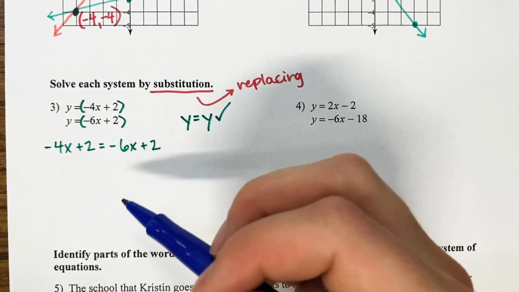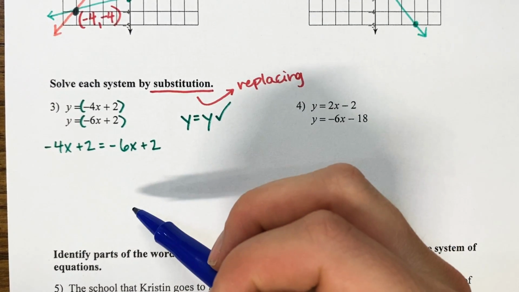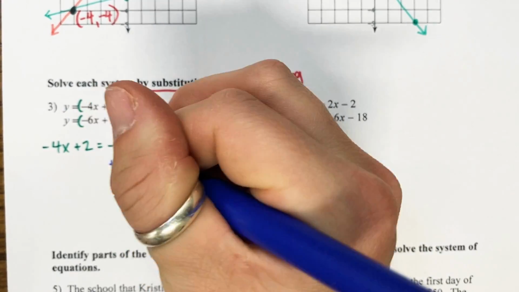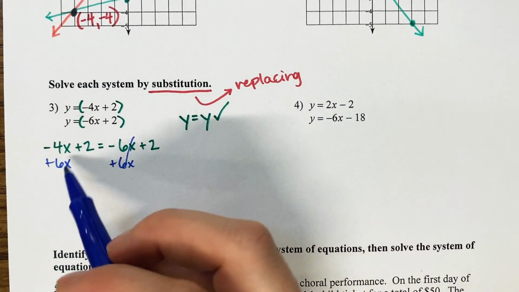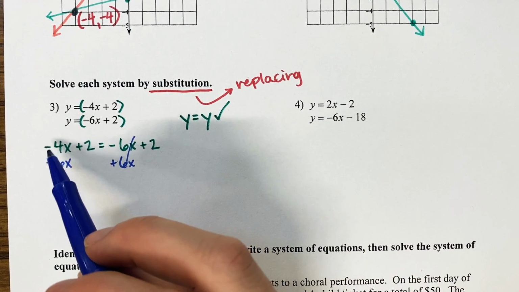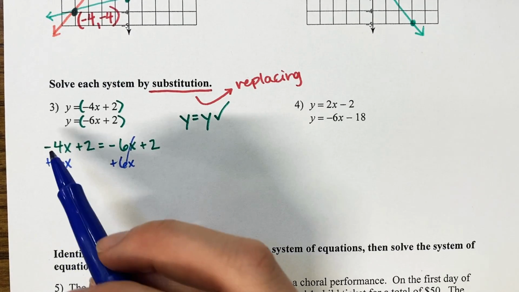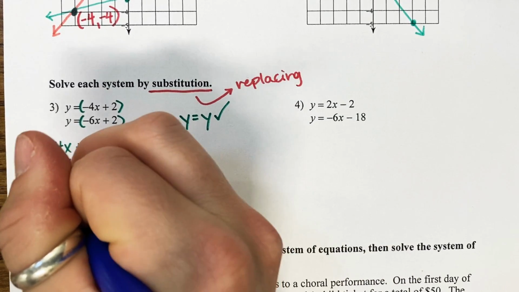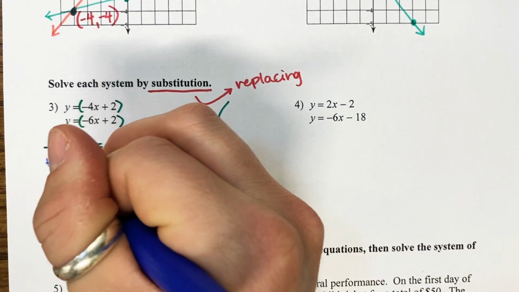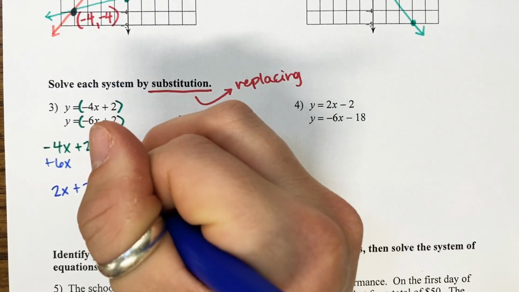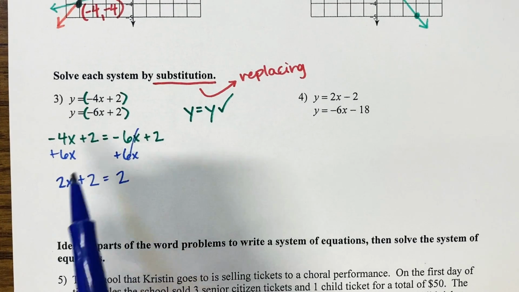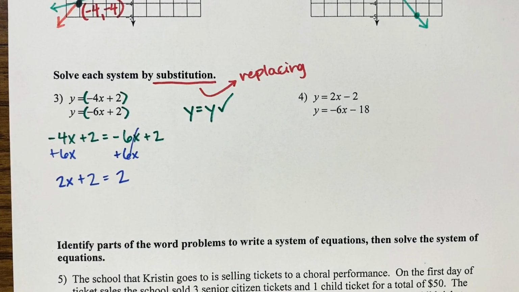So how do I move, or what is the opposite of -6x? It's going to be +6x. Okay, so we can only combine it with x's. So what is -4 plus 6? -4 plus 6 is going to give me +2x, plus 2 was already over there, and +2 is left on that side. Okay, now we can go ahead and solve for x.